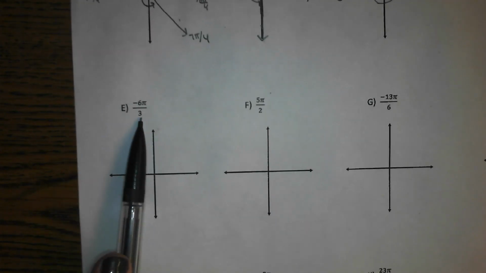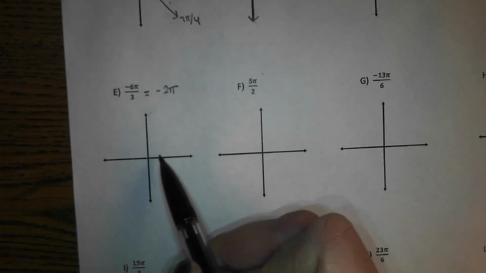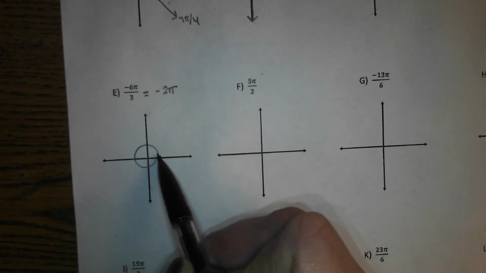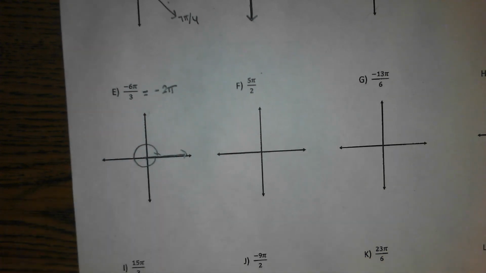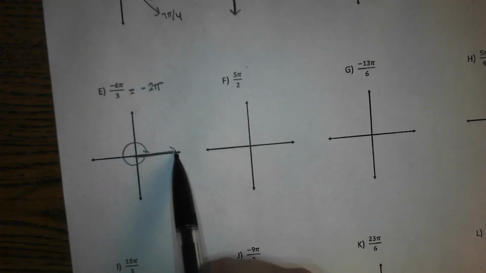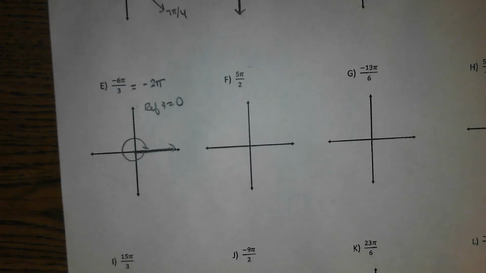This one will not be a pi over 3. Why not? Chris? It can be reduced. So this one reduces to negative 2 pi, which is a full circle backwards. So the terminal ray is right on the x-axis. So what is the reference angle? How far away is this from the x-axis? 0. So your reference angle equals 0. So anything that can be reduced, you can't really follow that rule. But anytime it's reduced and the denominator is 2, 3, 4, or 6, you can do that.